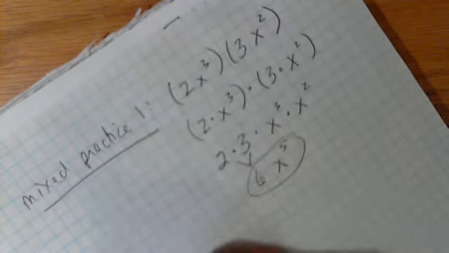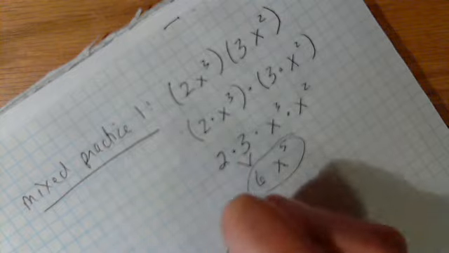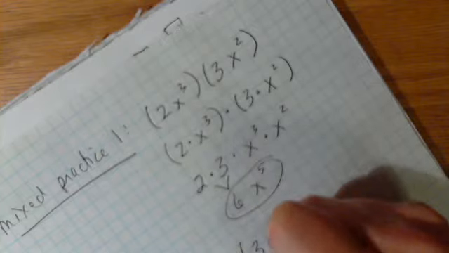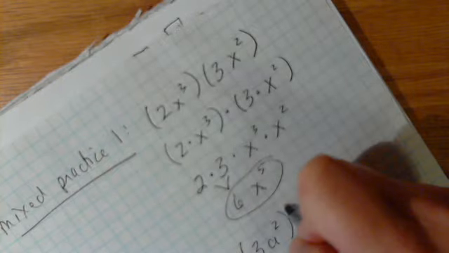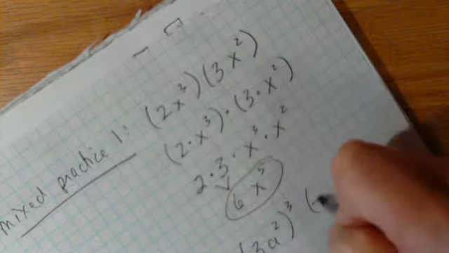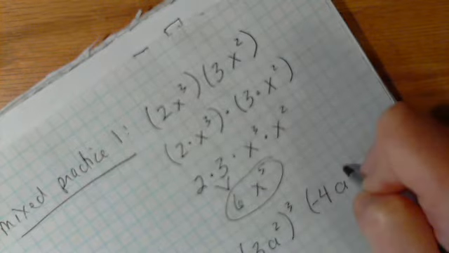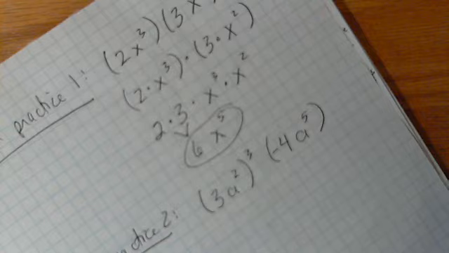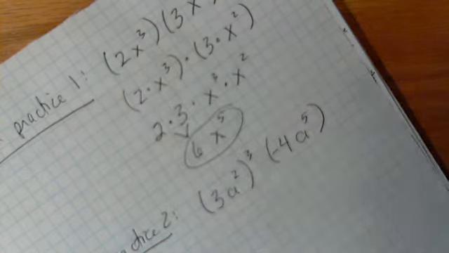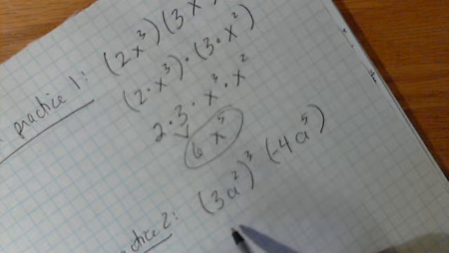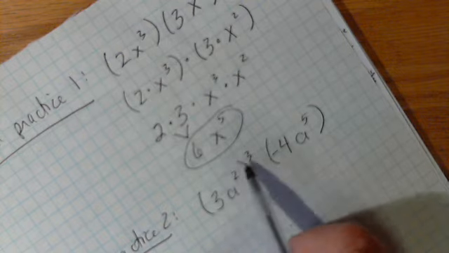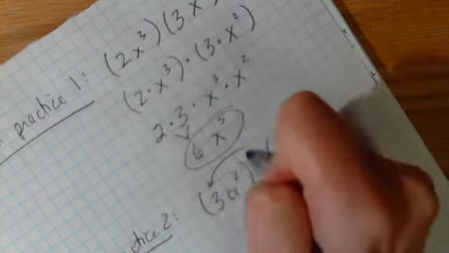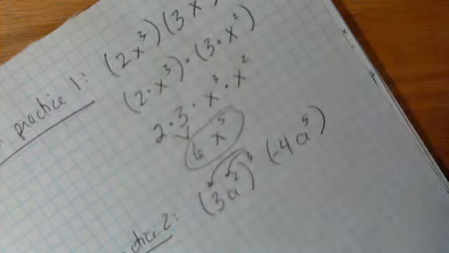Now let's try mixed practice number 2. We're going to combine a couple of rules. This problem will have 3a squared raised to the third power times negative 4a to the fifth power. Alright, there's a couple things going on here, but let's look at this first part first. This 3 outside means that everybody inside the parentheses wants to get raised to the third power, not just the a squared, also the 3. So we distribute that power to both of the factors inside.